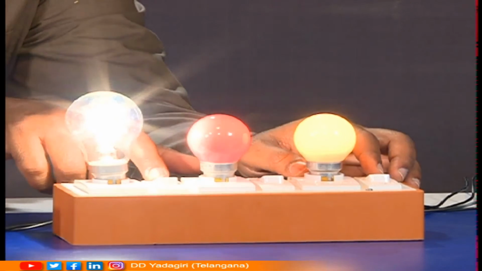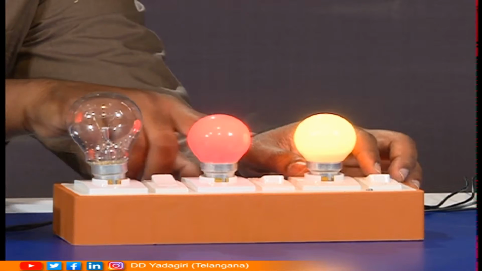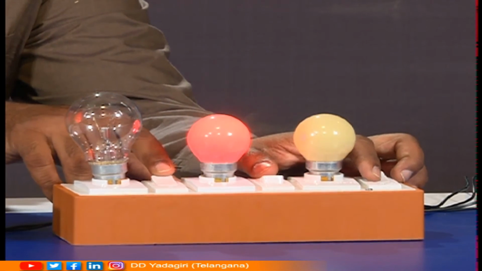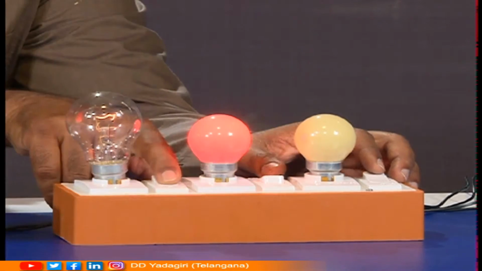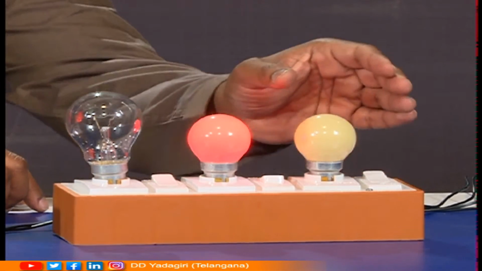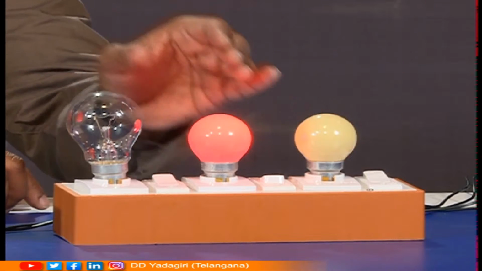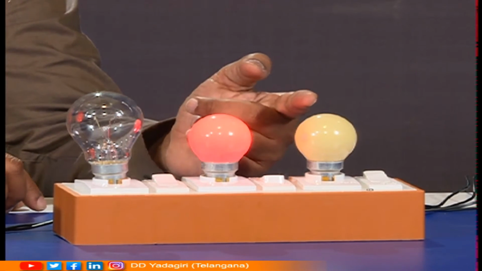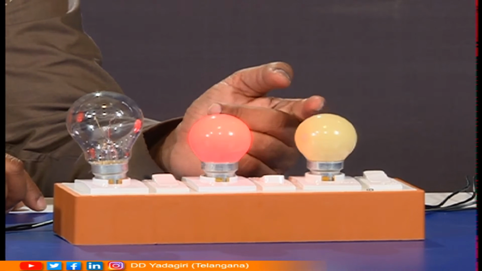You can turn on all of them or individually one bulb at a time. The advantage of connecting in parallel is we can supply 220 volt to each bulb separately and we can operate any bulb whichever we want at our convenience. So, children, with this activity we have understood that all the appliances must be connected in parallel.